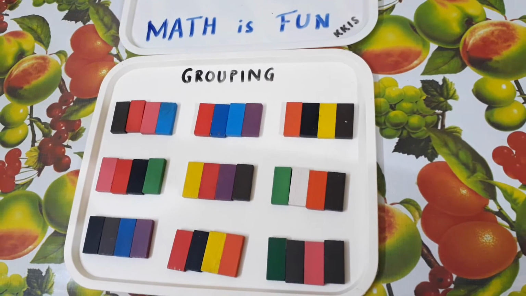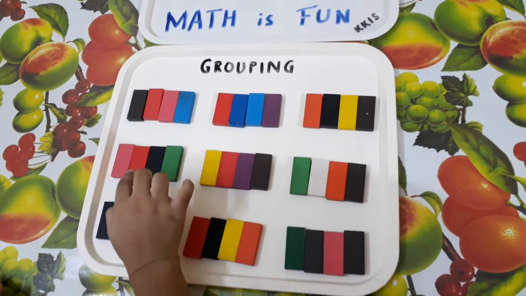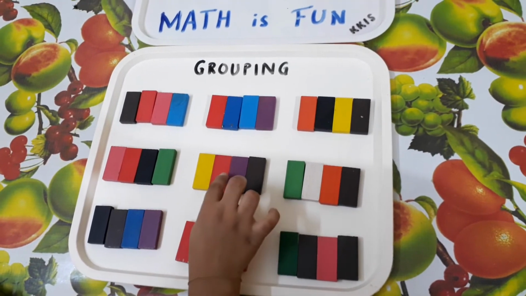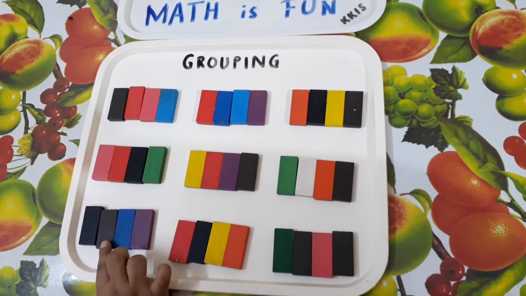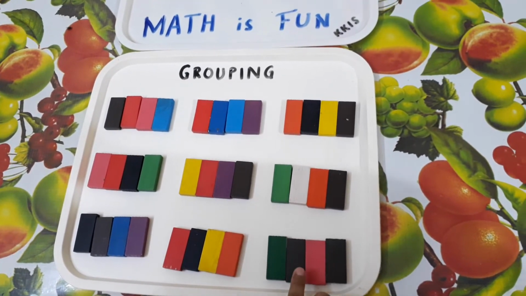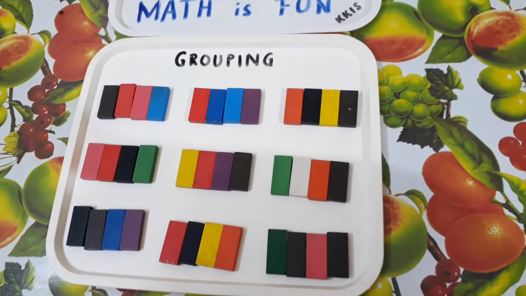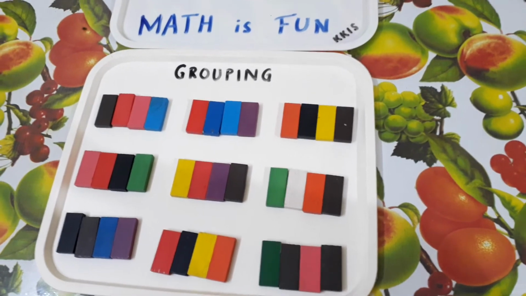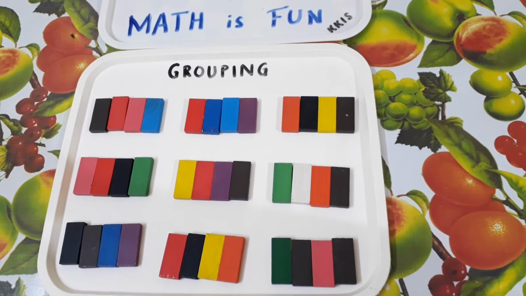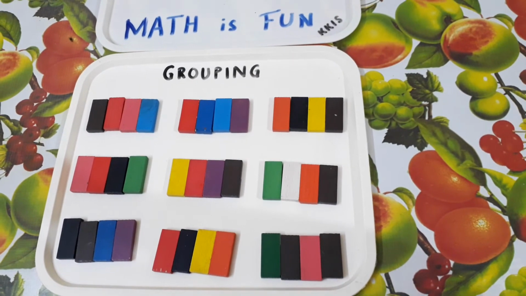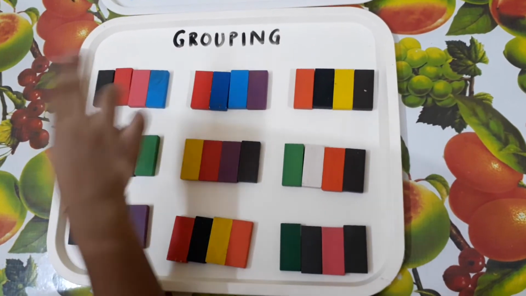Can we count how many groups of 4 we have? Yes. 1, 2, 3, 4, 5, 6, 7, 8, 9. So we have 9 groups of 4. Lovely. Now I'm going to share with you another way of saying 9 groups of 4. We can call them 9 fours.